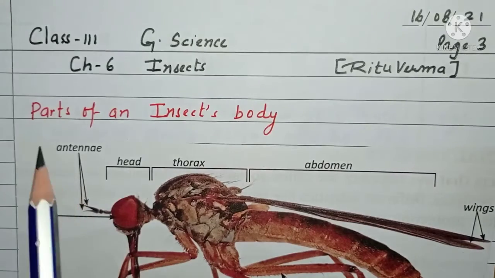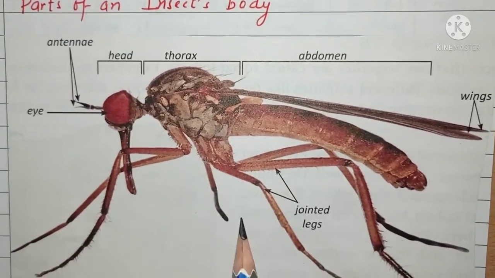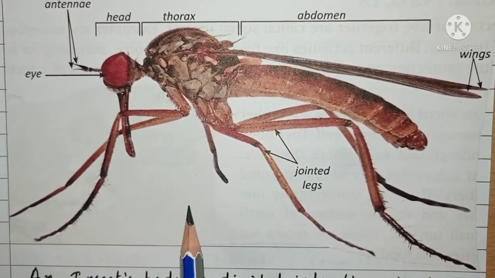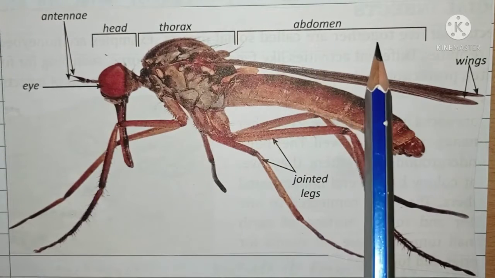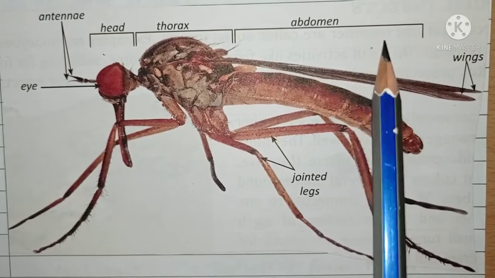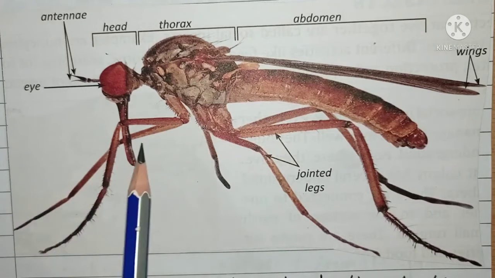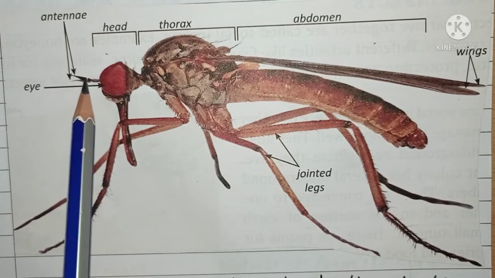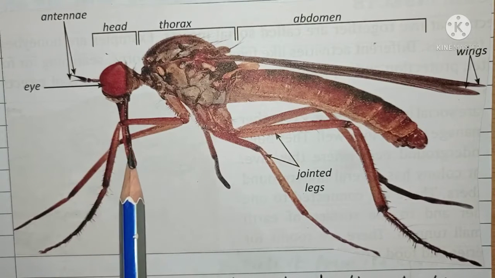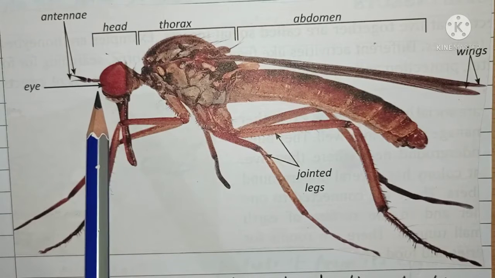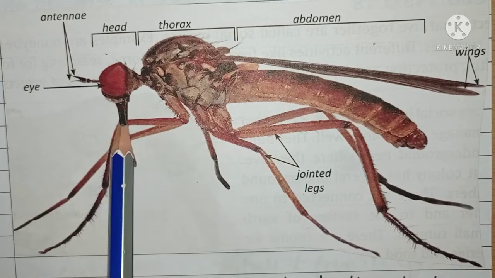Let us now study the parts of an insect's body. Students, as you can see in the picture, an insect's body is divided into 3 parts. Number 1, head. Number 2, thorax, and number 3 is the abdomen. Now, first of all, I'll tell you regarding the head. An insect has two feelers which are called antennae on its head, and the antennae help it to smell and feel. The head also has 2 large eyes, and even the mouth parts are present on the head.